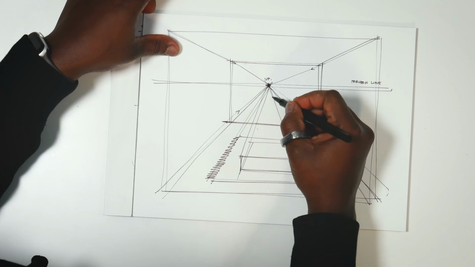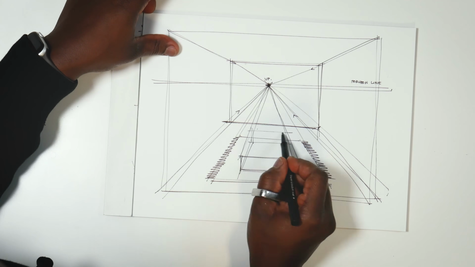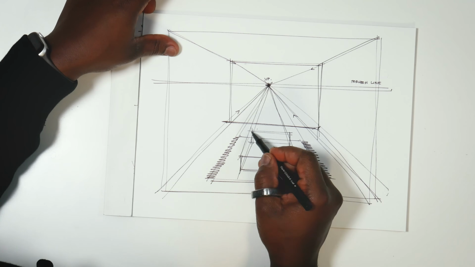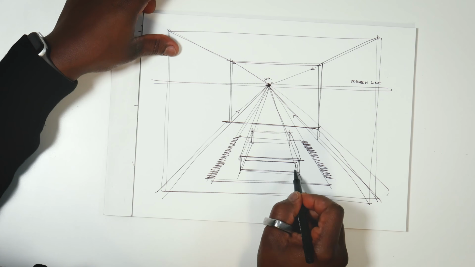The other thing I want you to know is, since this is one-point perspective, all my vertical and horizontal lines are going to be orthogonal to each other, or at 90 degrees. And connecting my lines like so, and toward the back, I now have the wireframe for this coffee table.